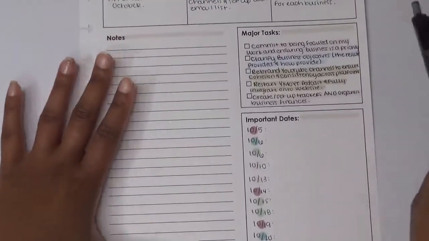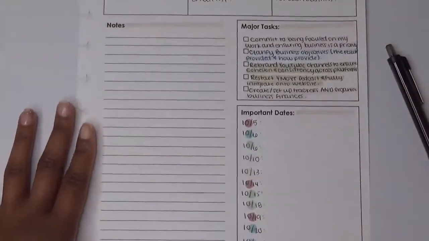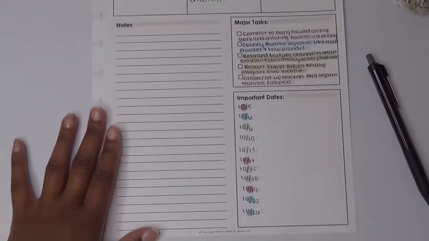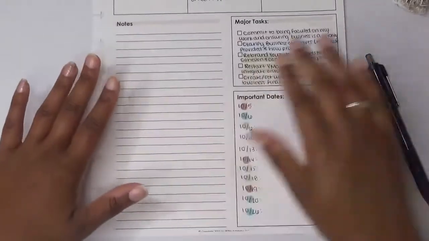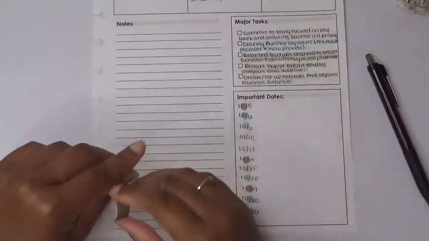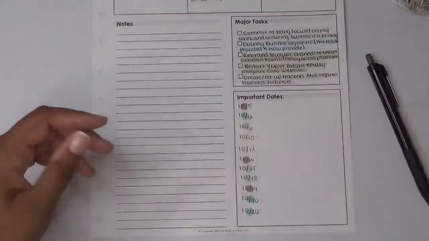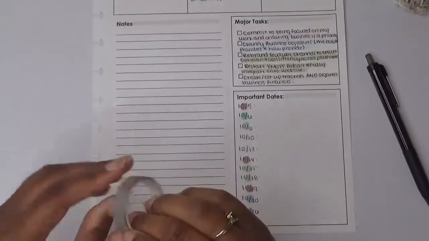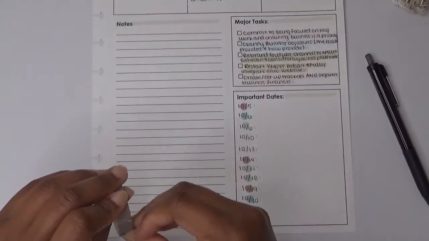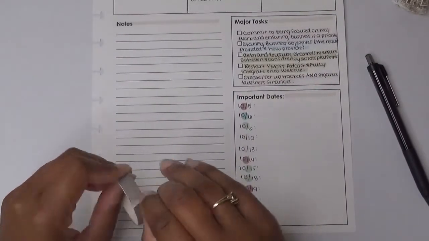So now I want to come over to my notes section, and I'm just pretty much going to leave this part blank for now. I don't have any notes to add just yet, but I do want to divide this section in half so that I can create a decisions log for myself for the month of October. And I'll use this stone washi tape again to divide this in 2 parts.